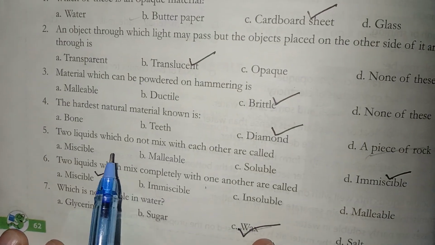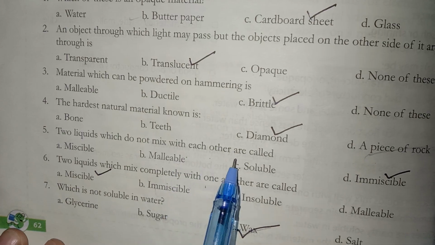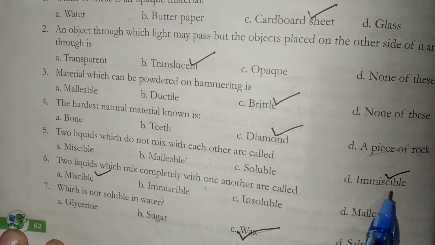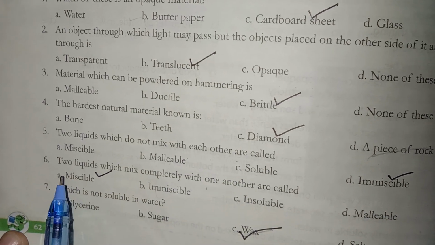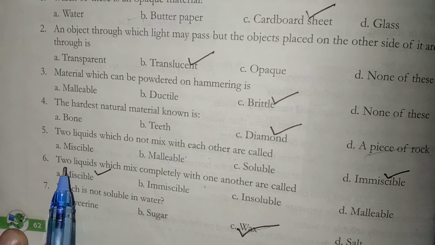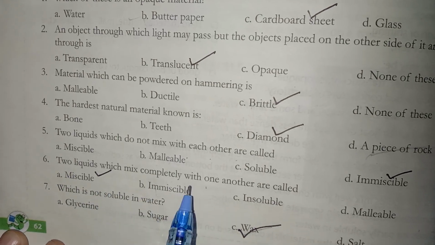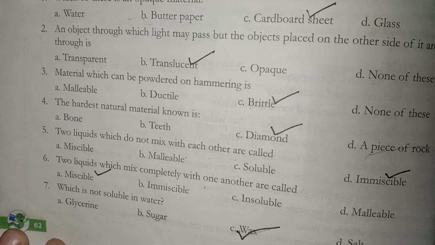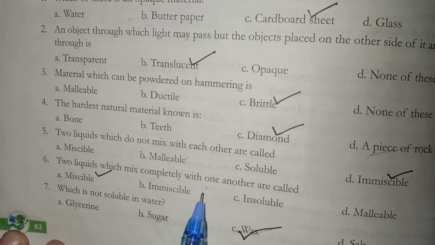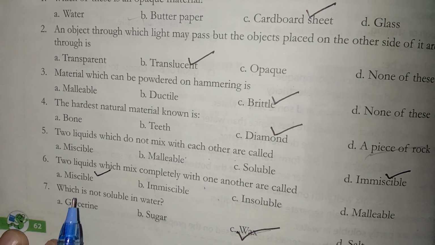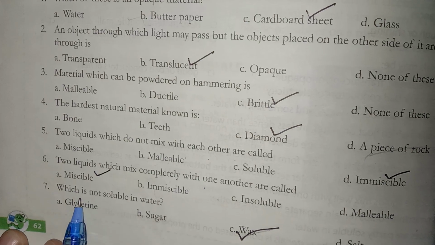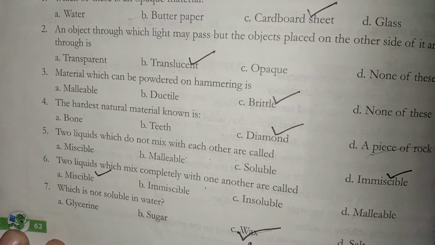Fifth, two liquids which do not mix with each other are called immiscible. Sixth, two liquids which mix completely with one another are called miscible. Seventh, which is not soluble in water? Wax.